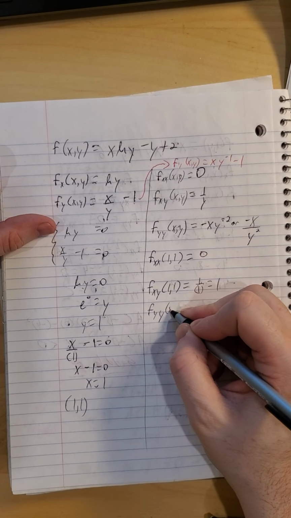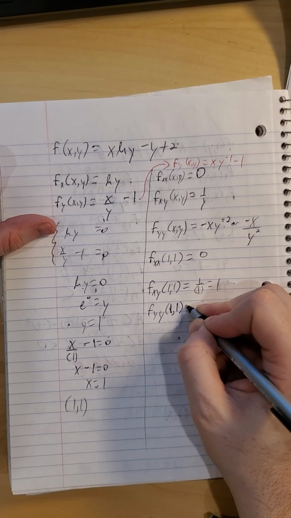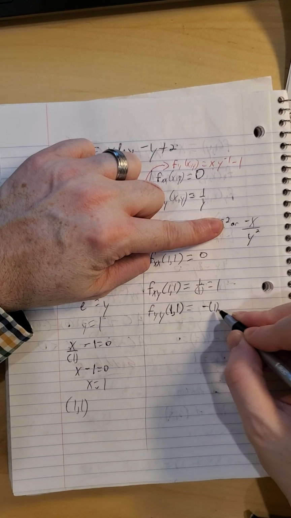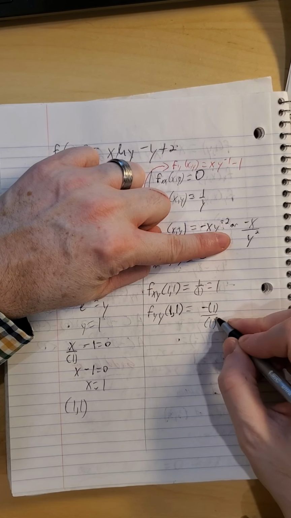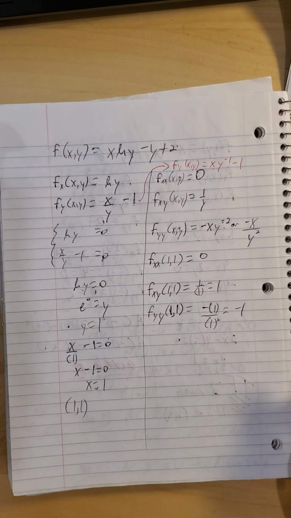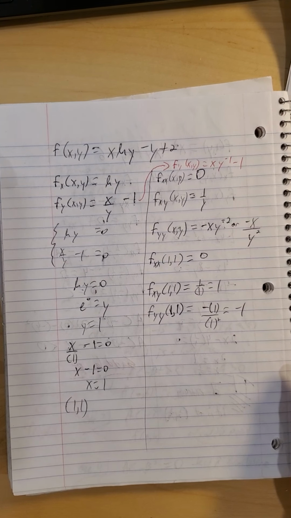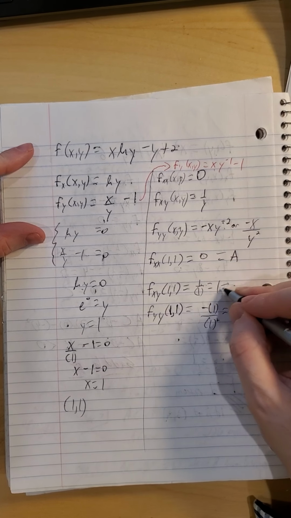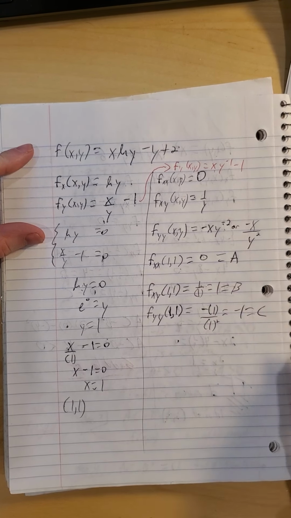And y twice at (1, 1) would be the opposite of 1 over 1 squared, which is a -1. So that's our Alpha, Bravo, and Charlie.